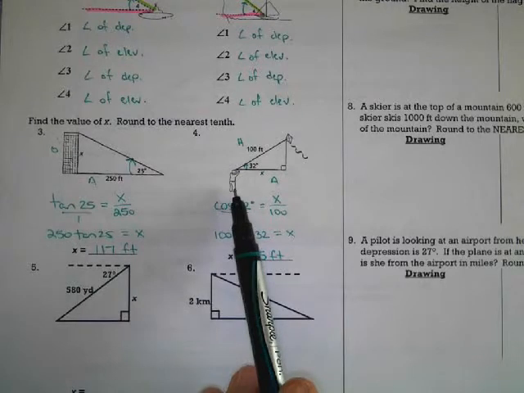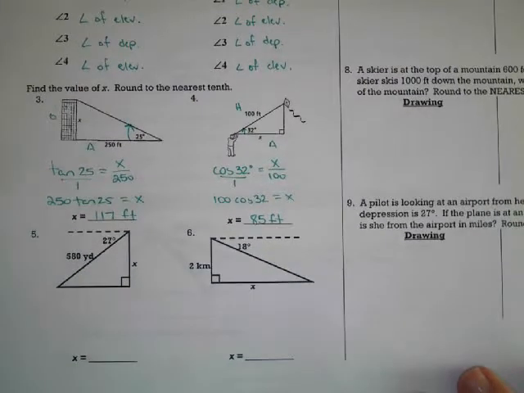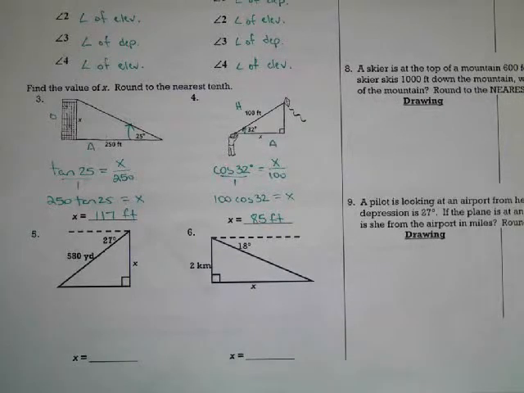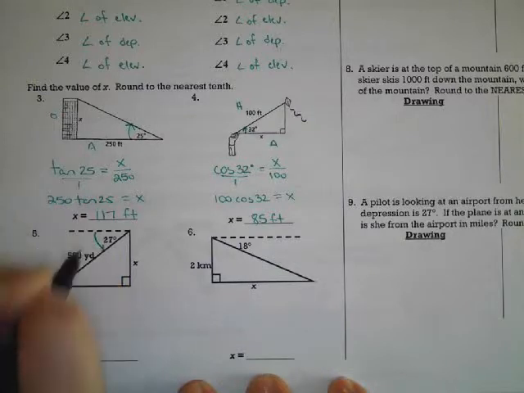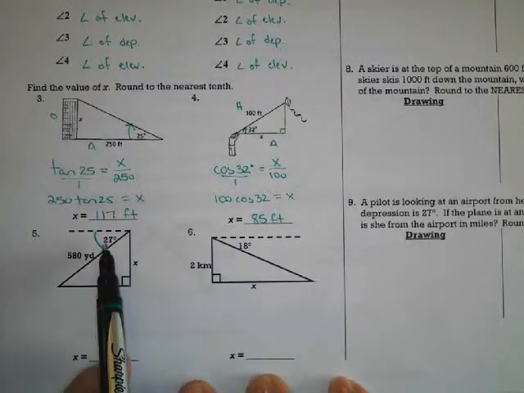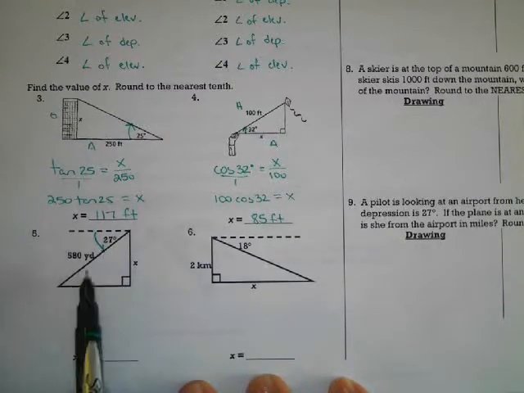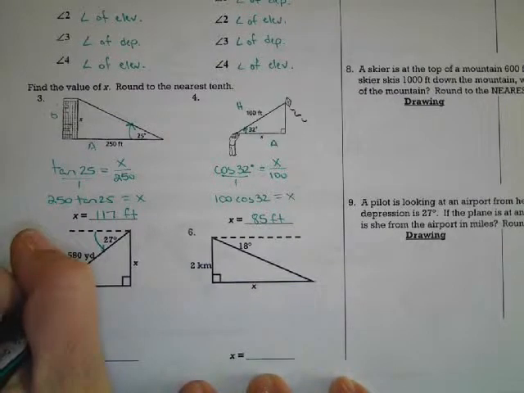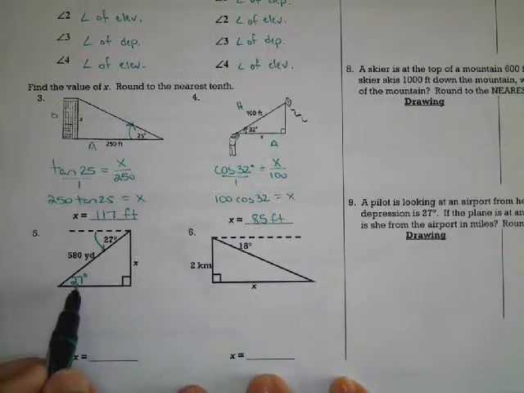Okay, the next problem is angle of depression. Here's the horizontal. We're looking down to the hypotenuse. Now, if you don't like the 27 here, we can put it in its alternate interior angle position so we can make it look like an angle of elevation because those would be the same. So we can go with the 27 here, and you'd have opposite and hypotenuse.